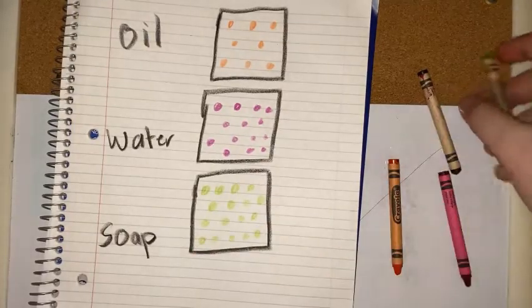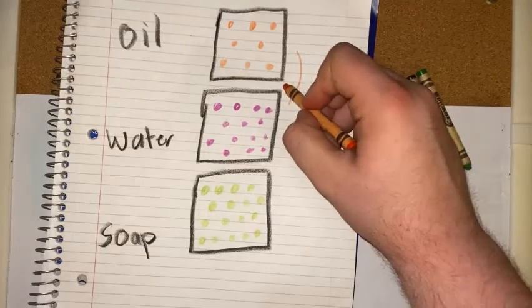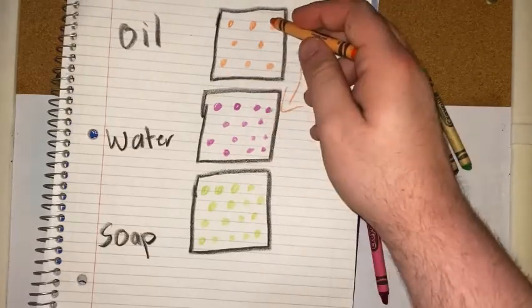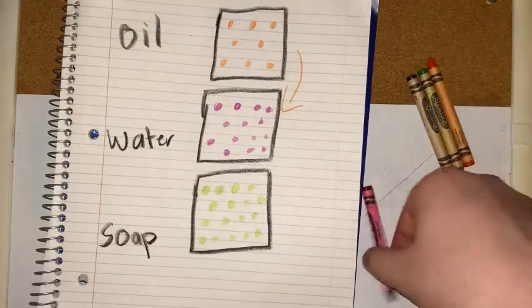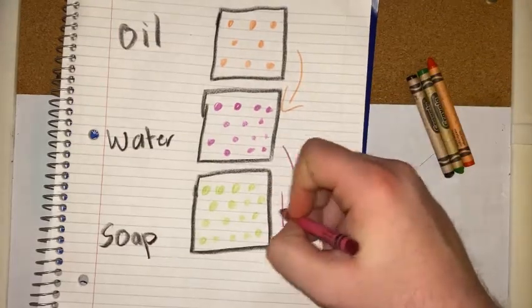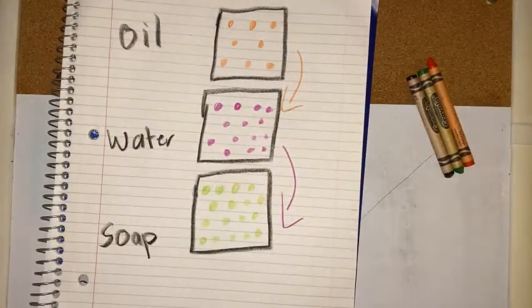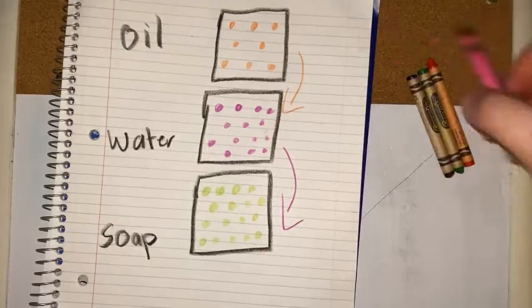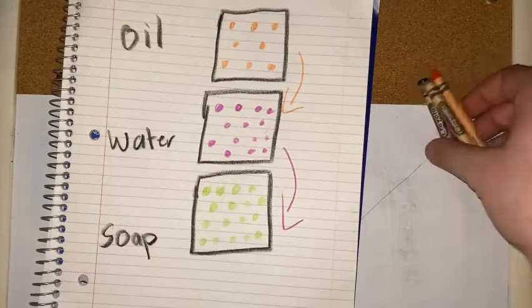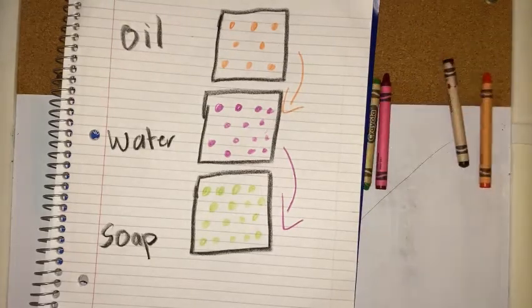So the oil can't go down into the water because there's no space for the particles to go down, and the water can't go down into the soap because there's no room for the water to go into the soap, because this has a higher density than this and this has a higher density than that. And that's why the oil, water, and soap all are on separate layers.